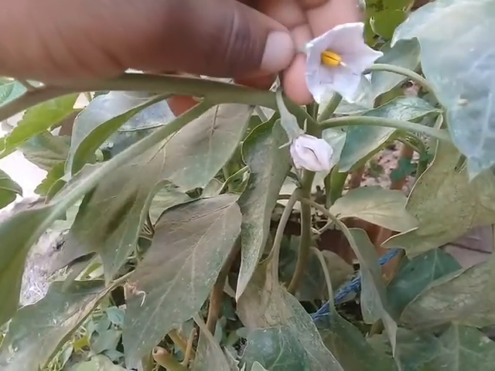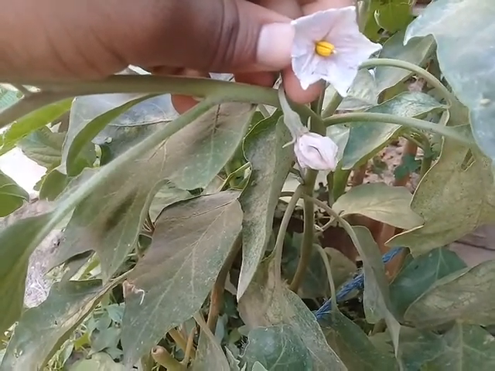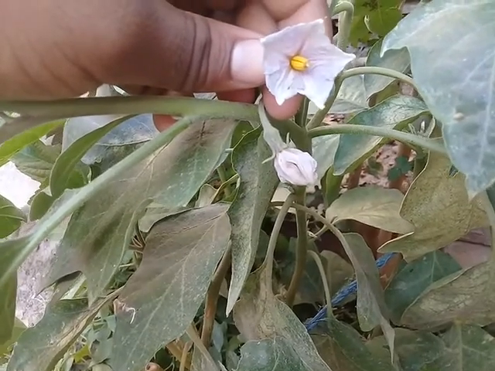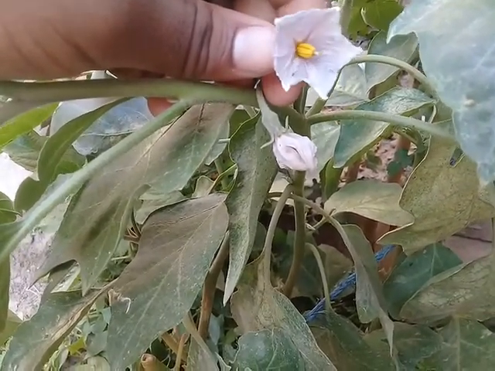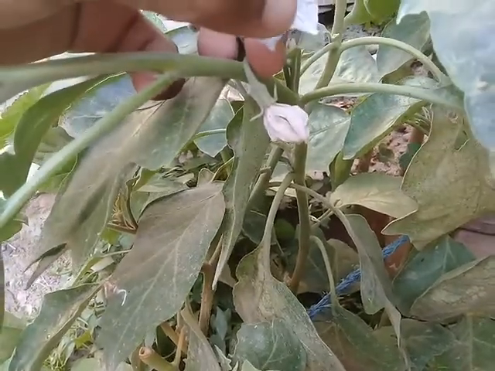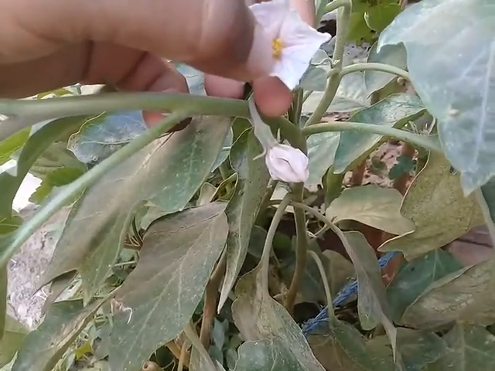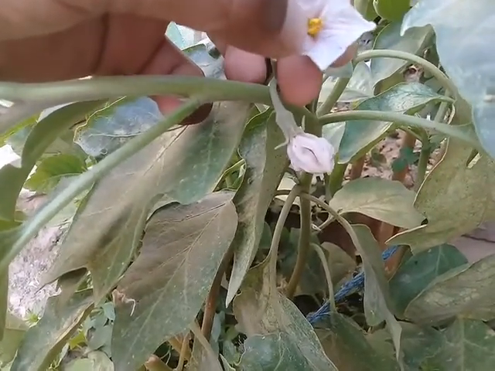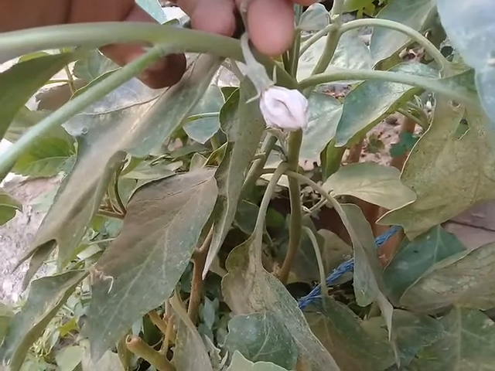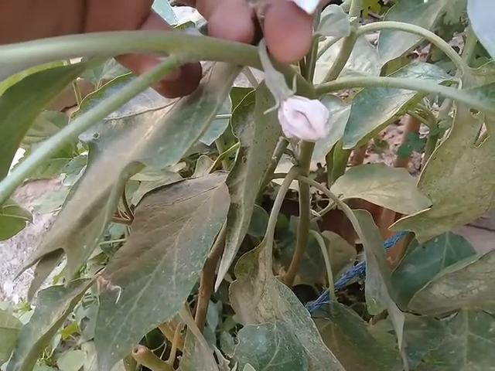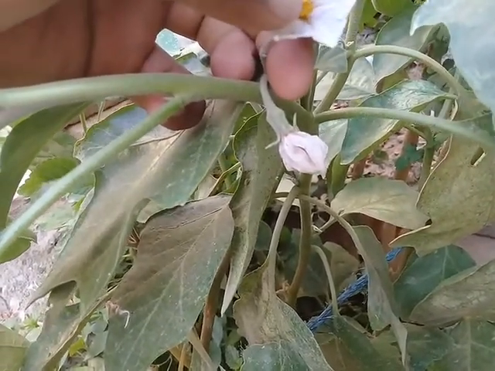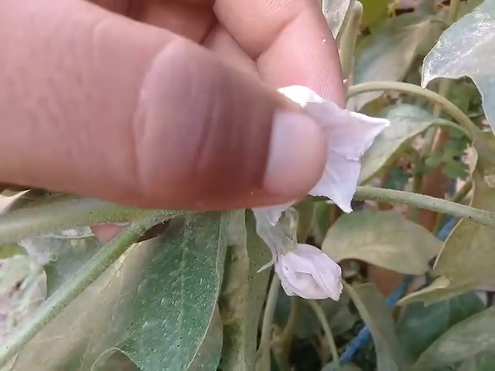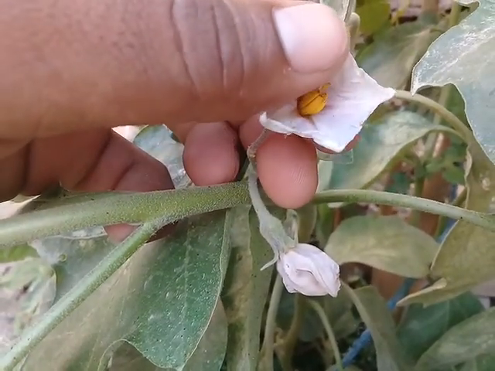in other words, gamopetalous. The corolla is fused together. After that, if we talk about the stamens and carpels, in this case you can see there are 5 stamens, and there is only one carpel. There is only one carpel, and there are 5 separate stamens.